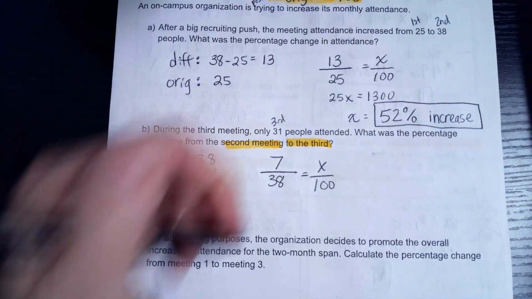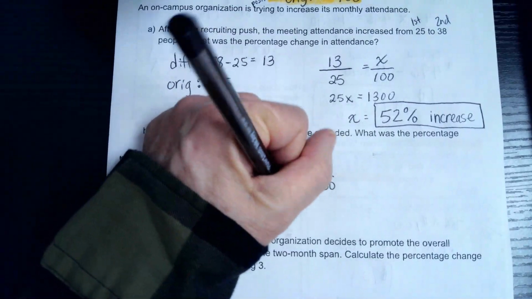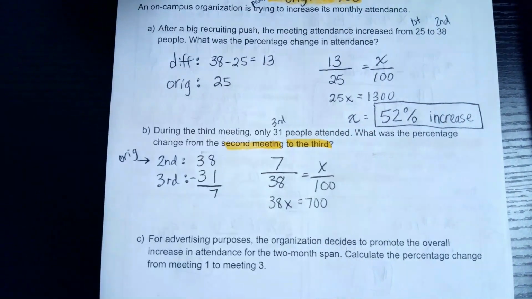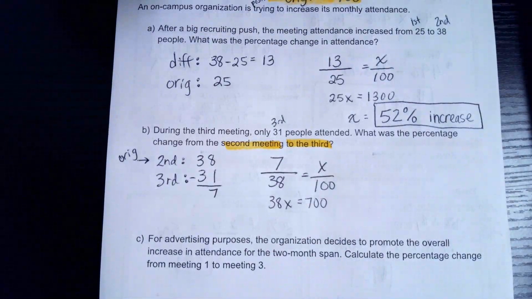All right, so 38 times X equals 700. I don't think this is going to divide all pretty. Does it vomit decimals all over the place? All right, so let's look. Where did they tell me to round? Nowhere. Oh, then whatever will we do?